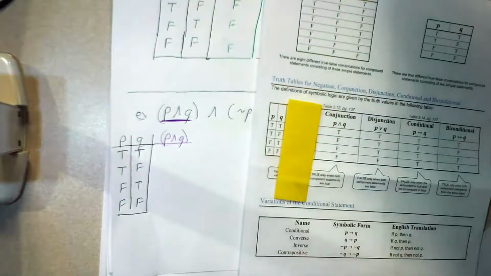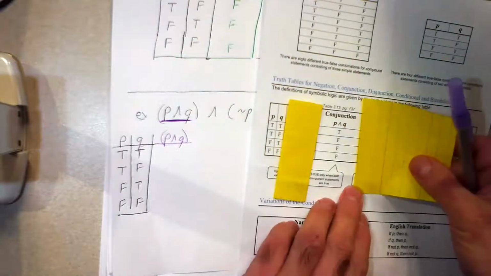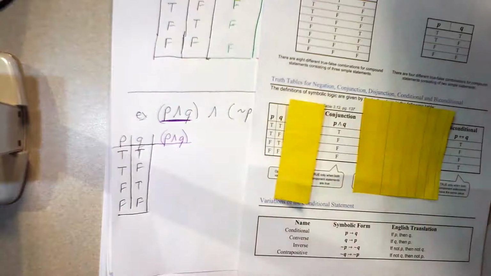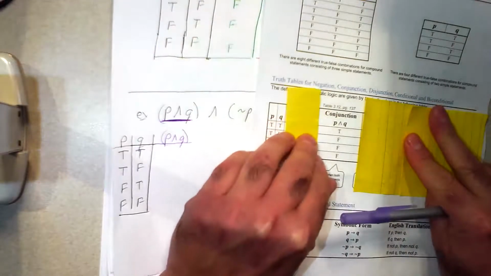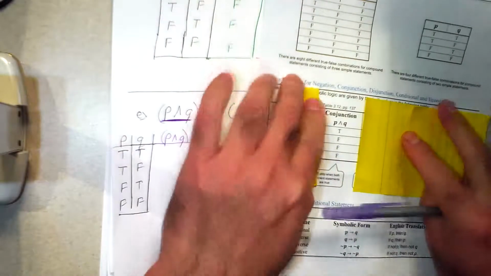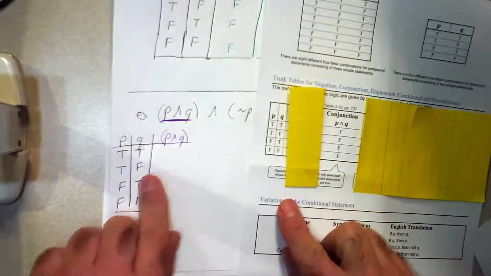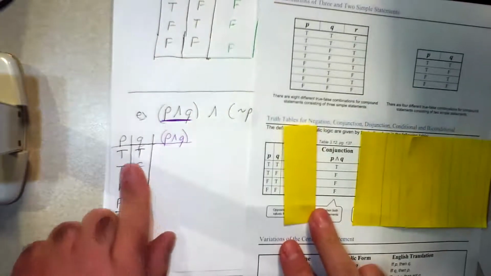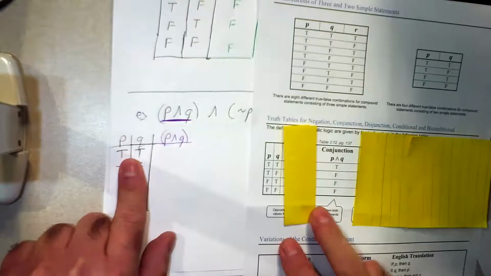Cover up this. Cover up. Here we go. We got my connective. I got my conjunction. Now I'm going to compare. So I'm going to do each row. TT, look at my decipher code.